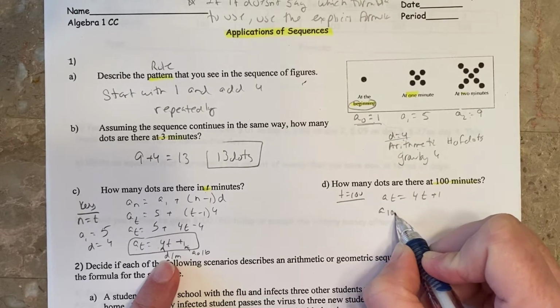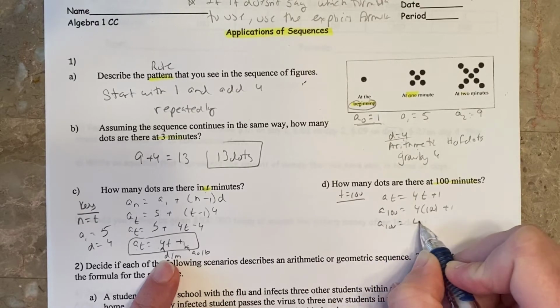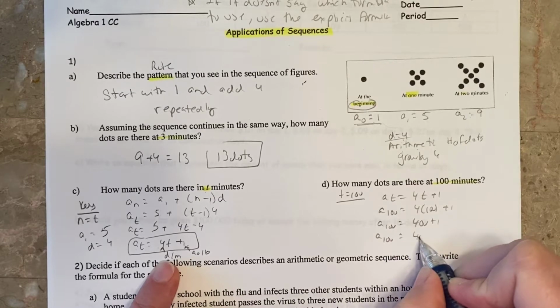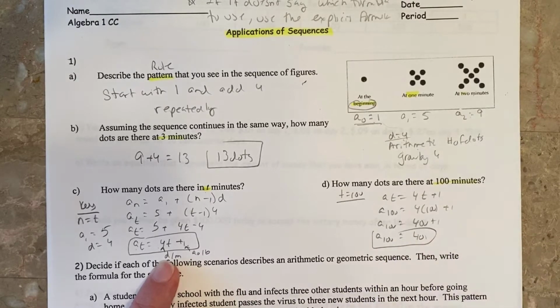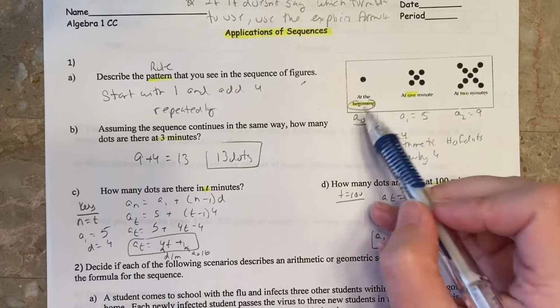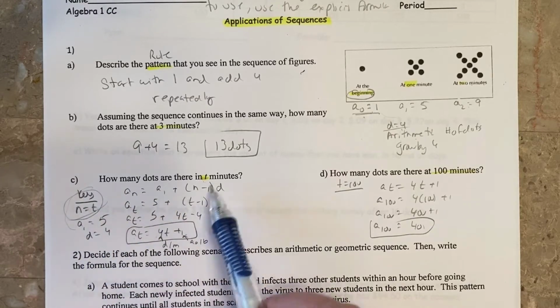Everywhere we see a t, we're going to plug in a 100. Okay, so a sub 100 equals 400 plus 1. And a sub 100 equals 401. And that is that. So again, we just figured out the dots. That's what we counted. Beginning is a sub 0. And then this was tricky over here. We had to do that key because we had to switch up the letters. So all right, here we go.